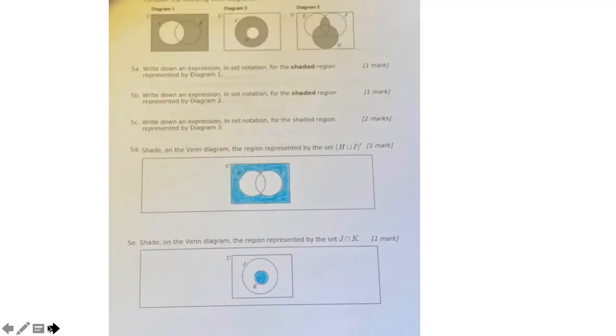Over each of these questions one by one. The first question says, what is shaded in? Well, the first thing I notice is that everything's shaded in apart from A. So you would call this A dash, where the dash means everything but A.